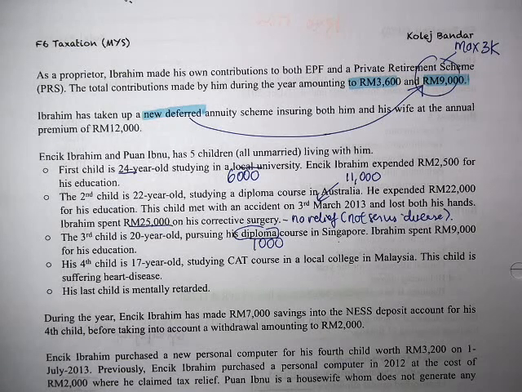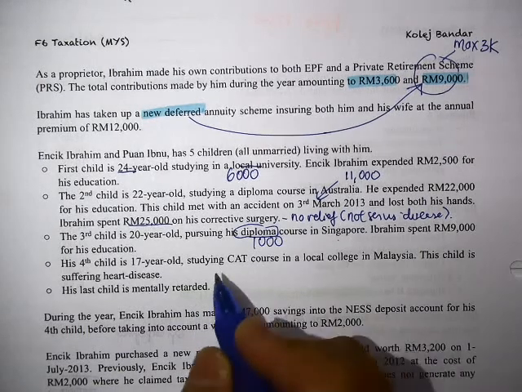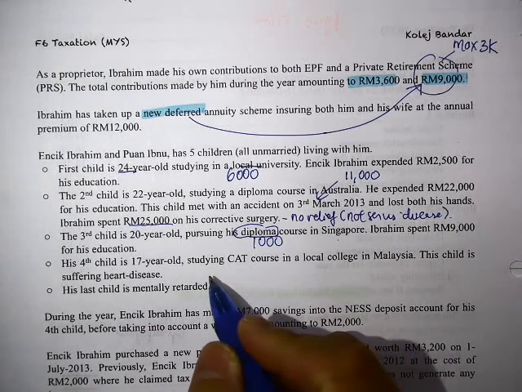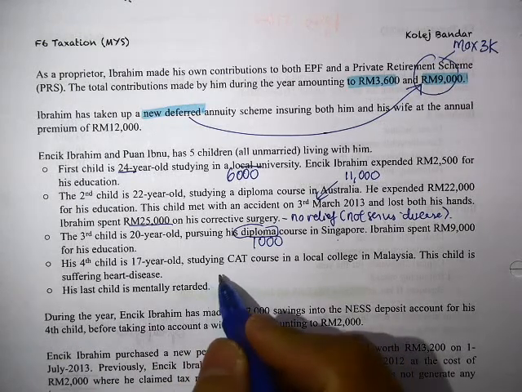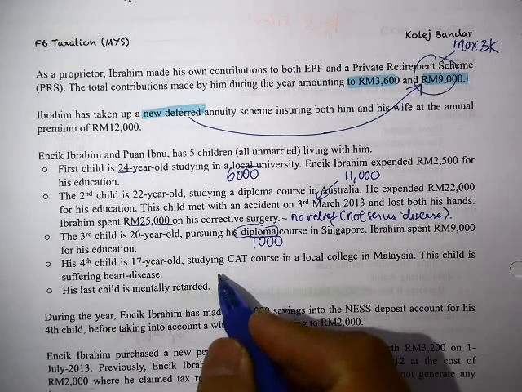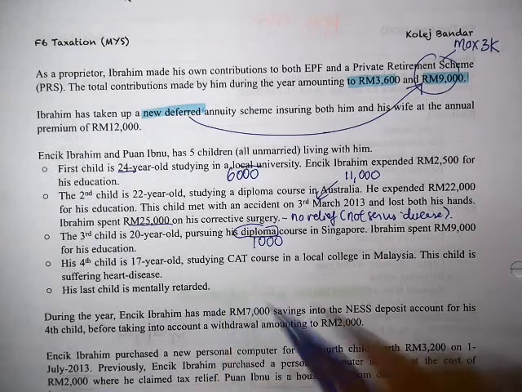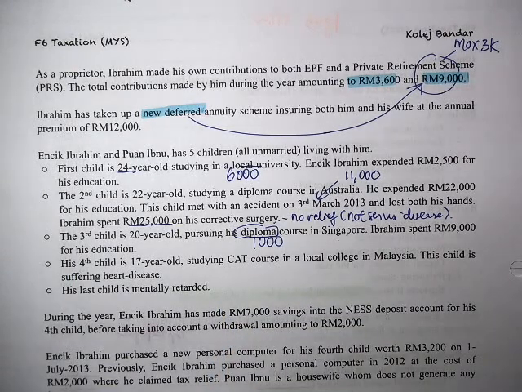Okay. Now the fourth child is 17 years old and is studying a CAT course in the local college. The child is suffering heart disease. How much is the relief? We got people say 5, got say 6, got say 1. Which one? 5? Why 5? Why is it 5,000? 5,000 means you say the child is disabled. The child is suffering heart disease. I just said just now, right?